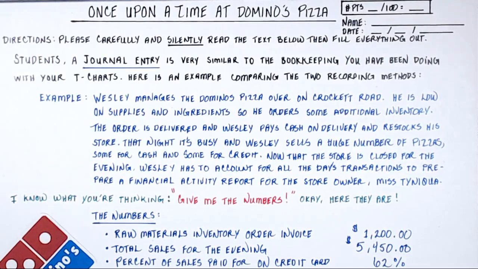Okay, students, this is the Domino's accounting worksheet. We'll go through it and we'll find by the end of this that this is very comprehensible. Most of the time with the accounting, the main goal is to think like a business person. What would you do if you were running this business? So we'll go through the example.